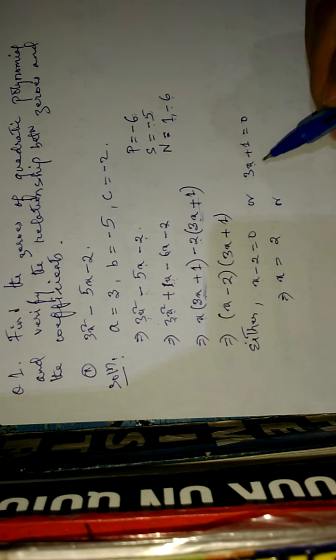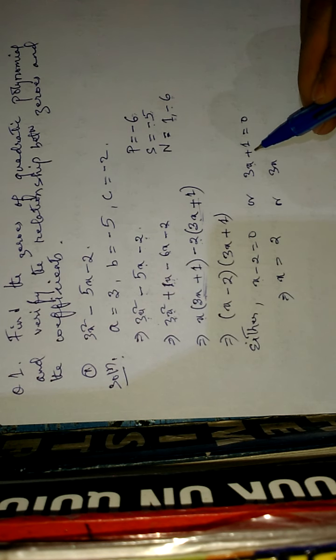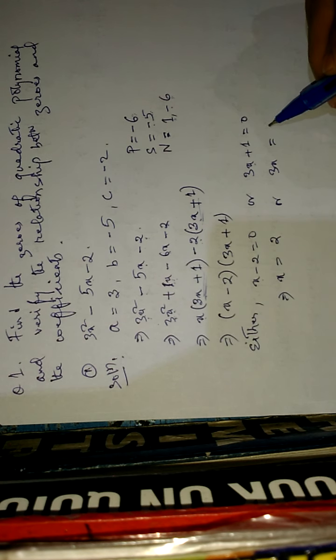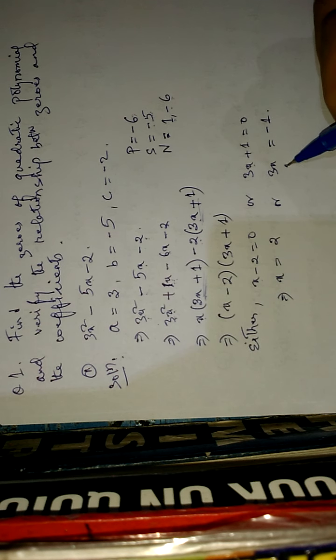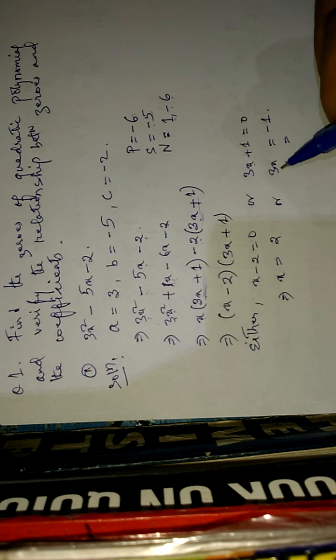So here we have two values. x value is 2, x value is minus 1 by 3. So we have to verify these two.